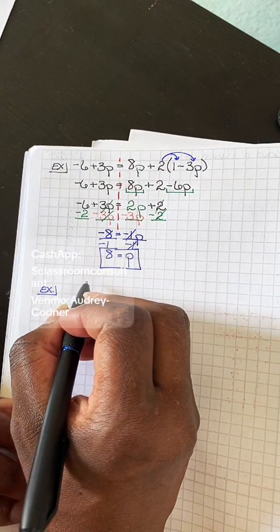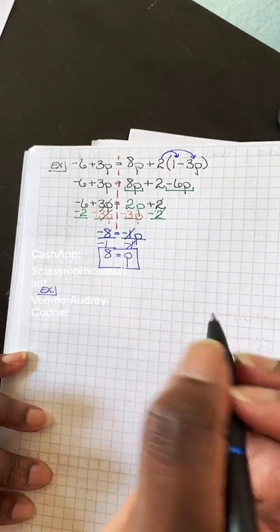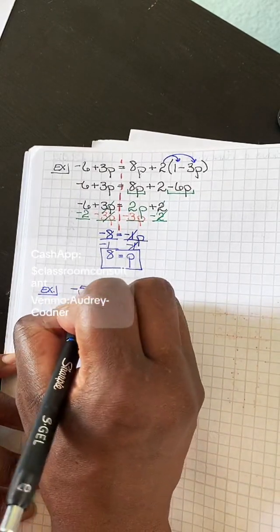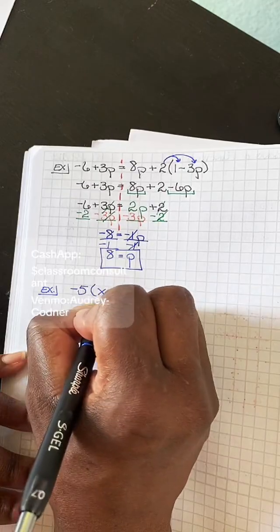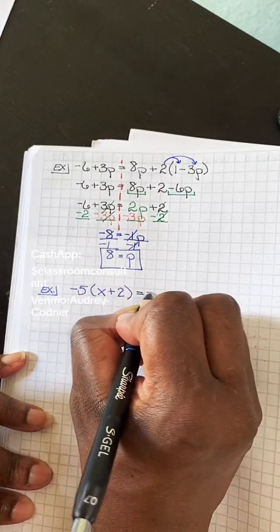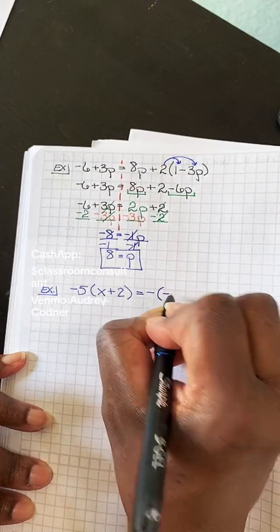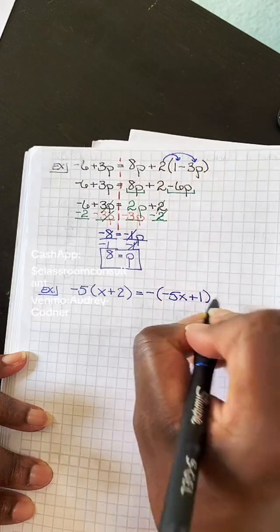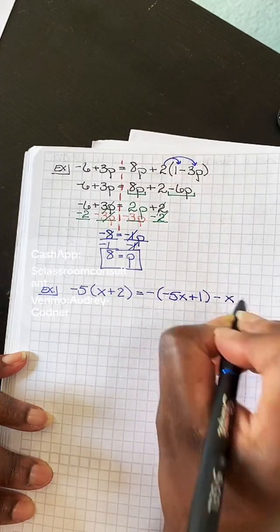So I would like to do this. So negative 5 times x plus 2 equals negative times negative 5x plus 1 minus x.